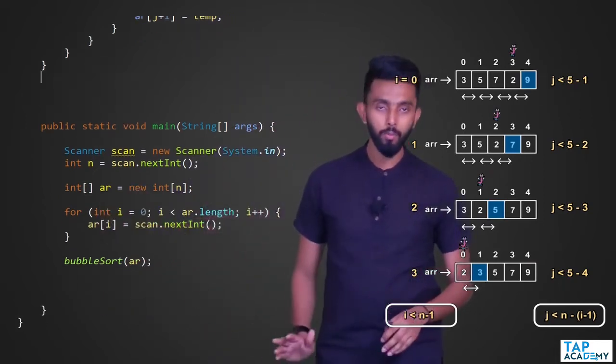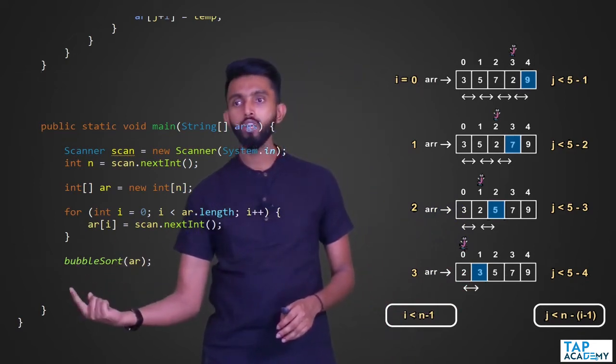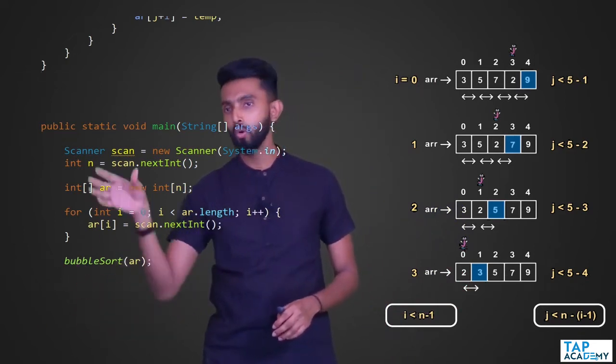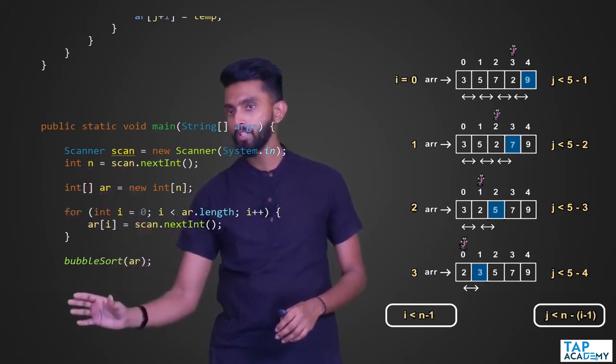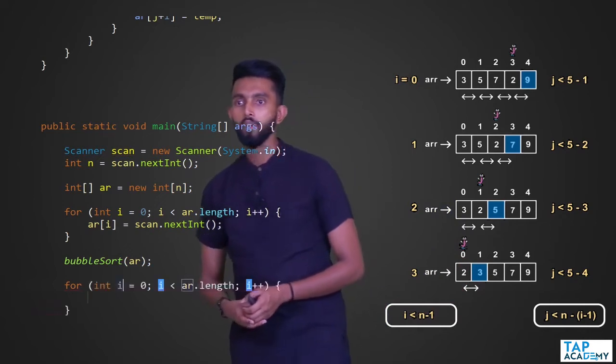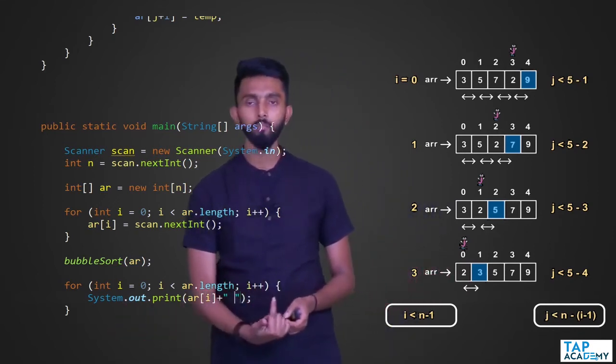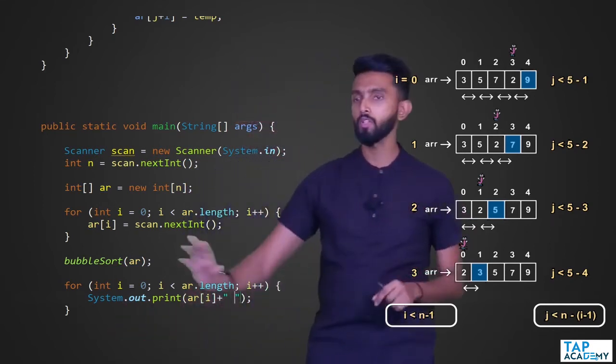So till here, I hope I'm clear. Now all you have to do is, you don't have to collect anything. You just have to go here and print. So copy this for loop, paste it again. Inside I will just print AR of I with one space, so the same line it will come. Awesome.